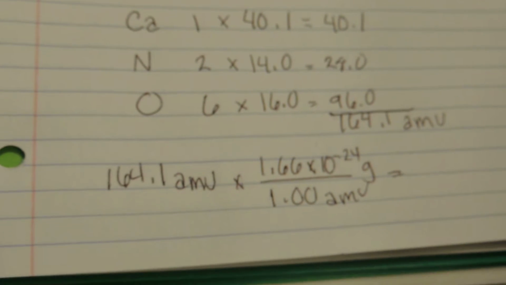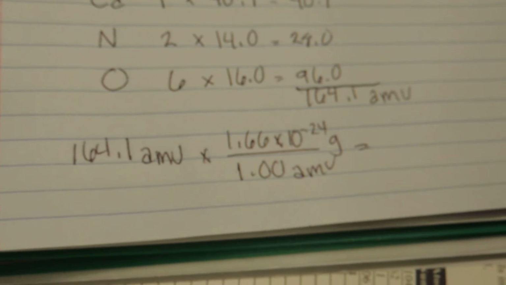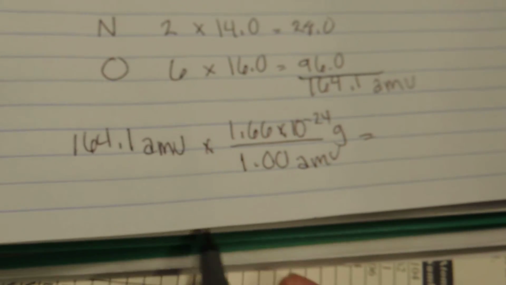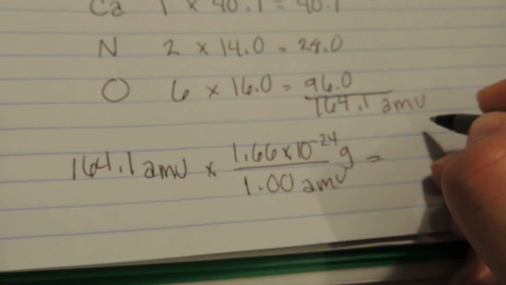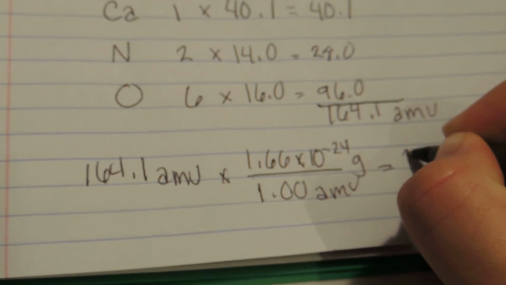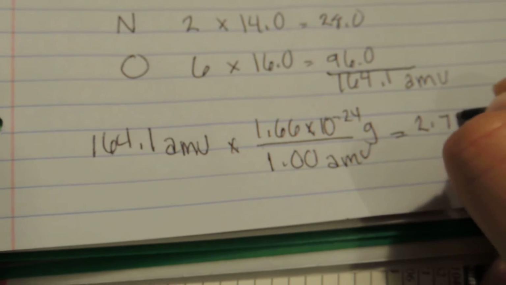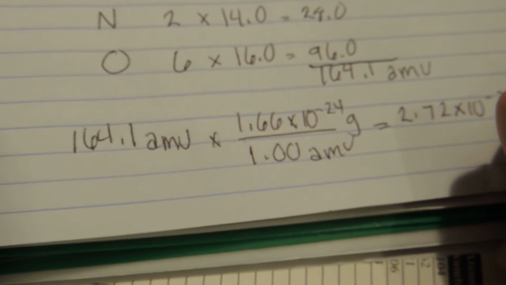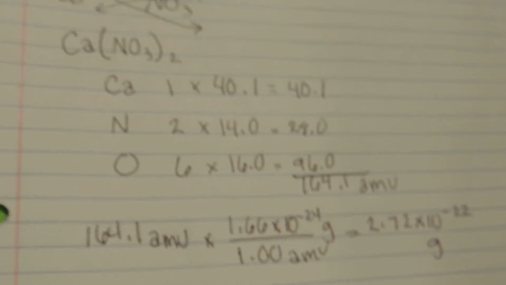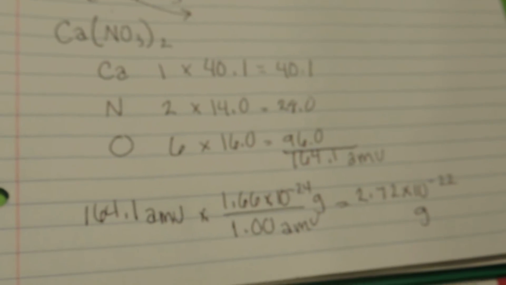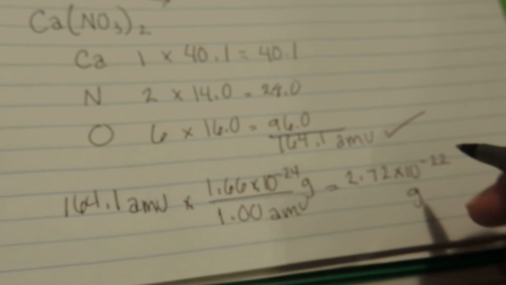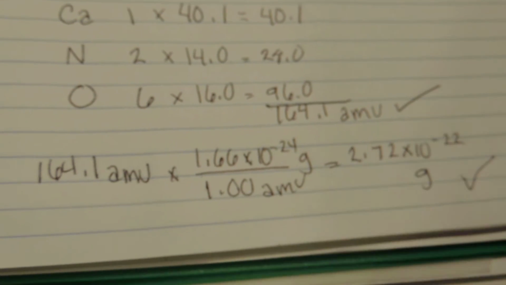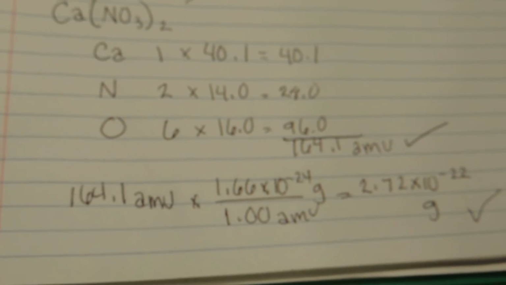Okay, I got 2.74 times 10 to the negative 22nd. I probably need 3 sig figs here because of this 1.66. That is a measuring number. And so we're going to say 2.72 times 10 to the negative 22nd grams. Okay, so one single molecule of Ca(NO3)2, I can say it weighs 164.1 AMU, or 2.72 times 10 to the negative 22nd grams. Both of those would be correct.